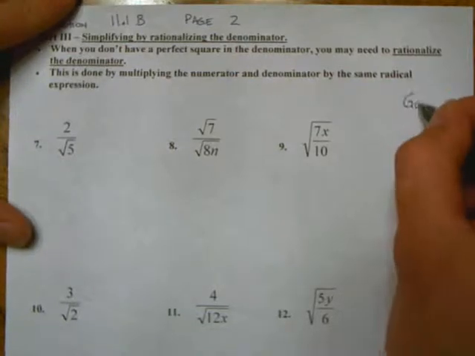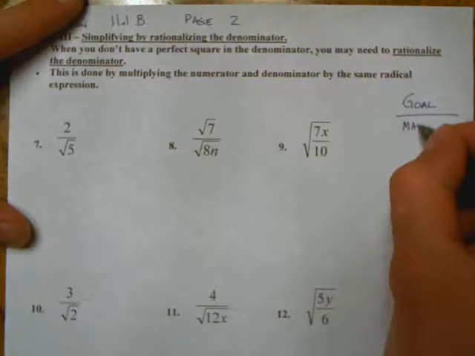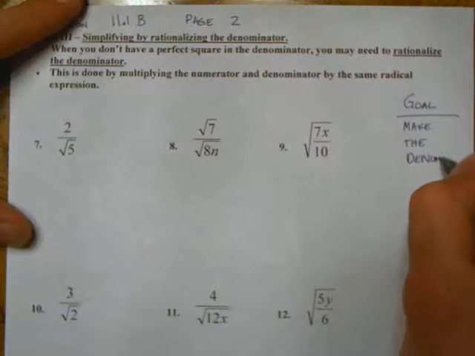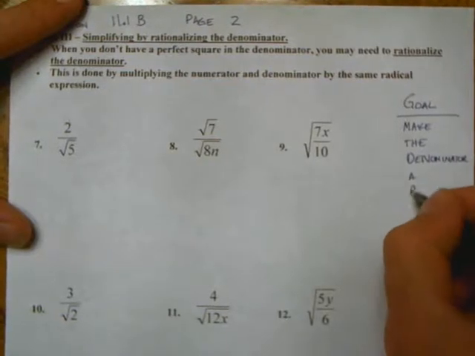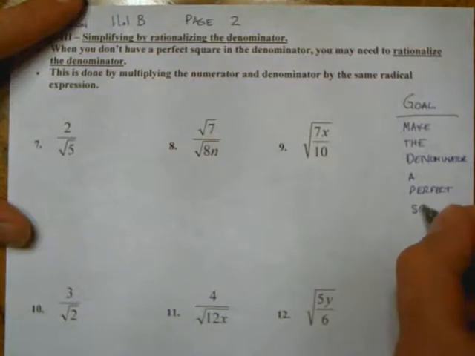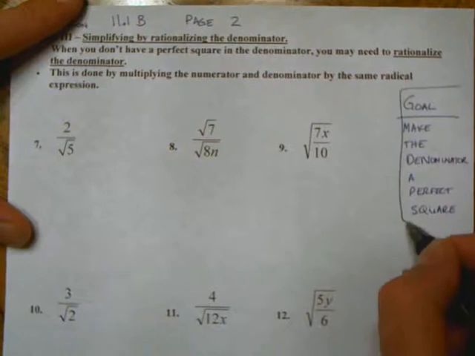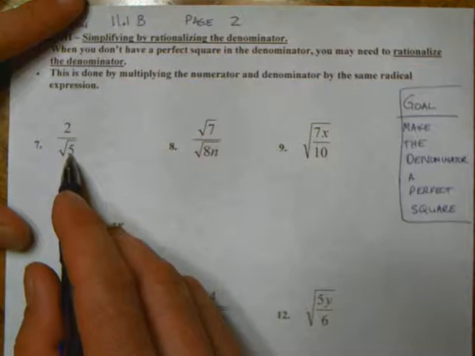So, what is our goal? Very simple. Our goal is to make the denominator a perfect square. How do we do that? Well, we're going to have to multiply by a number or a number and a variable to accomplish this. And I'm going to show you how to do this.